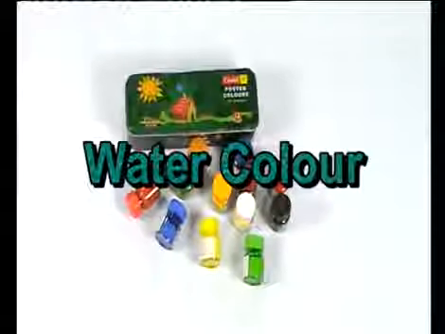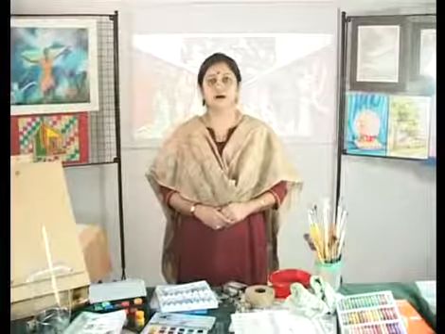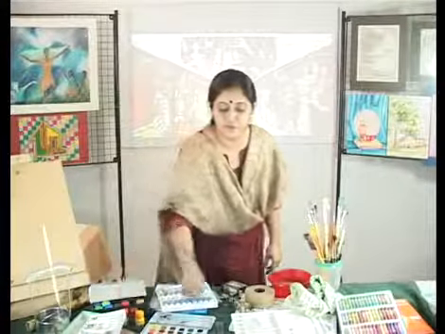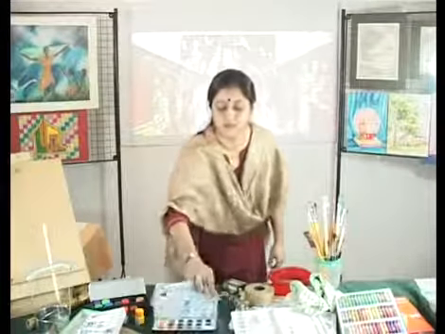Watercolor. Through watercolor, a student can easily become familiar with the use of color. Colors are transparent in nature and give a very smooth effect. Watercolor can be used directly.